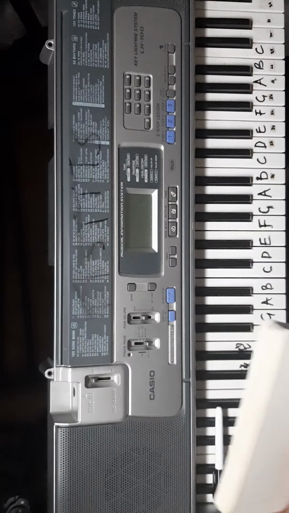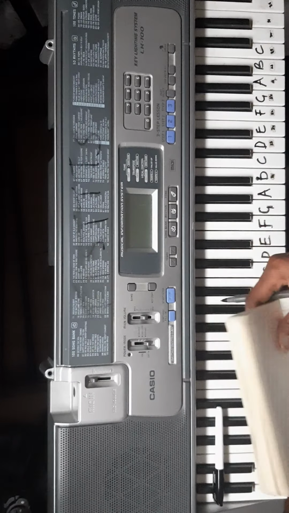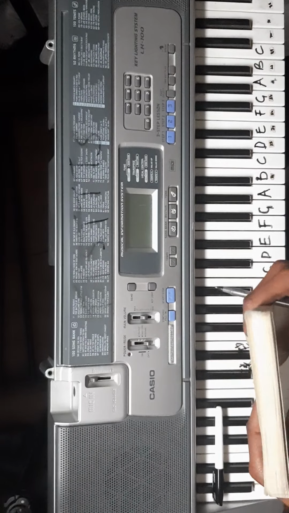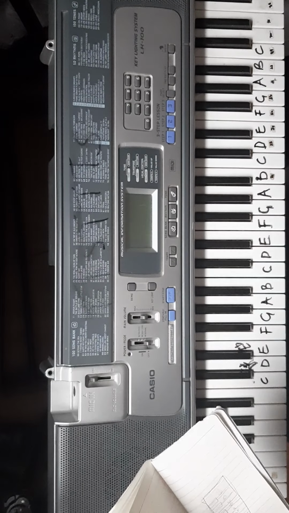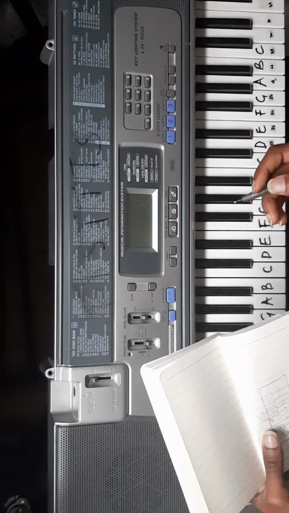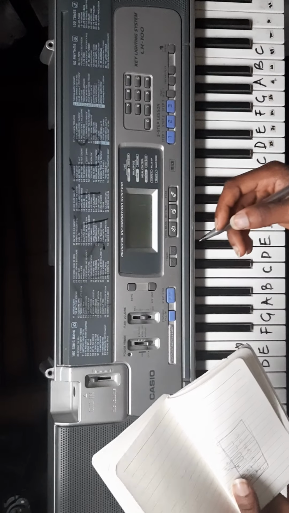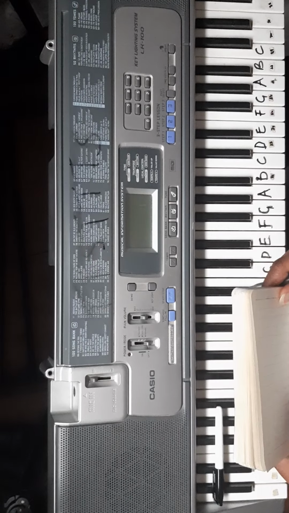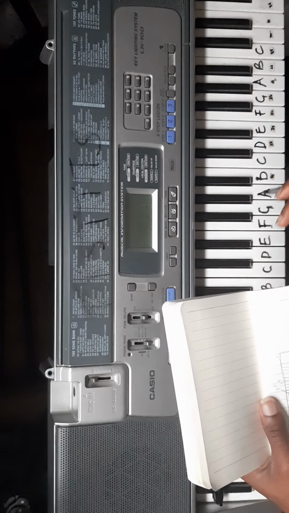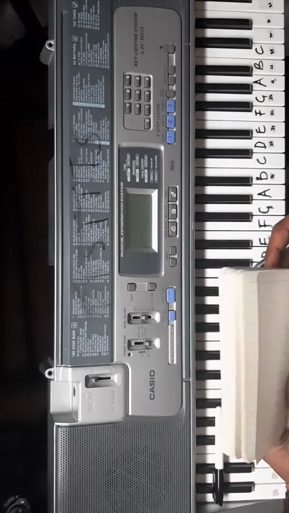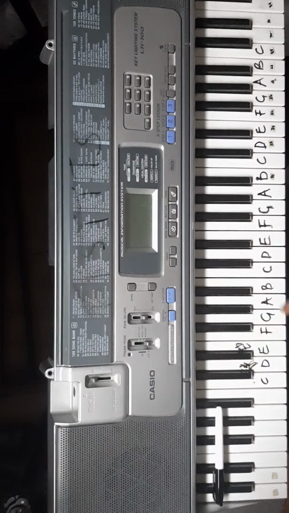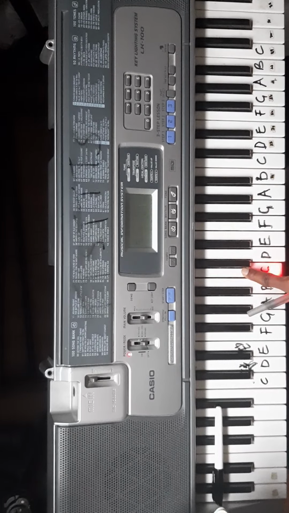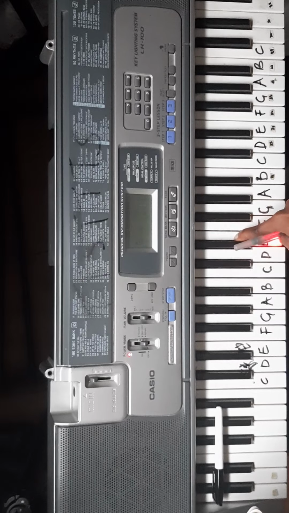So, hey guys, today we're going to be talking about how to construct the major scale. And for the lack of time, I will be picking just two scales, and I would like you guys to go practice and learn to construct as many scales as you would like. For today, I will be picking the key of C and the key of E.